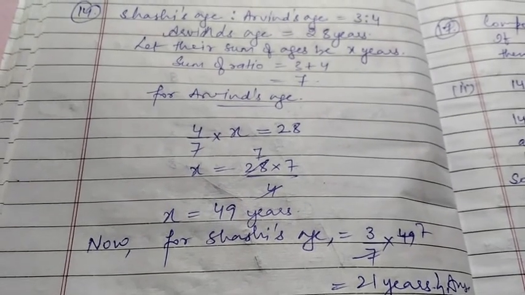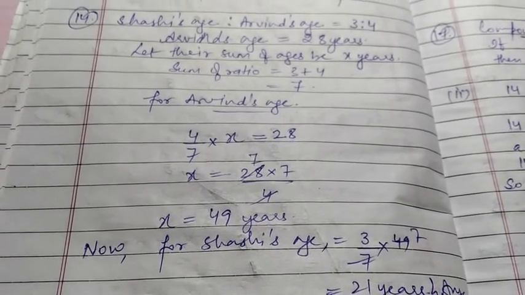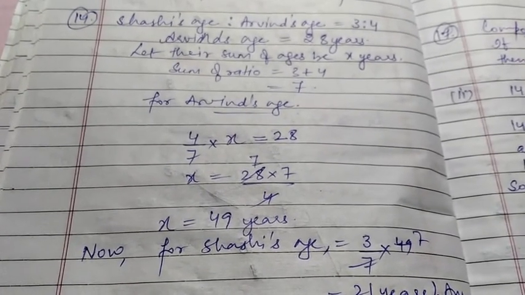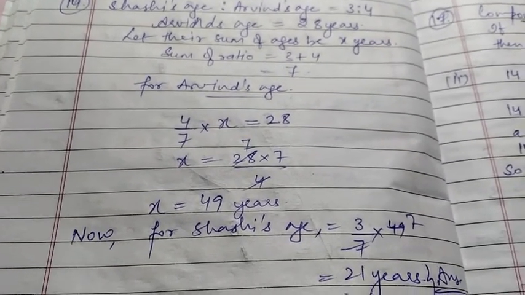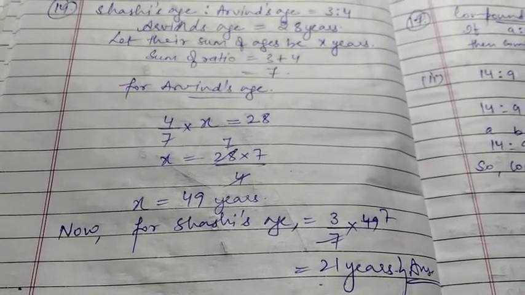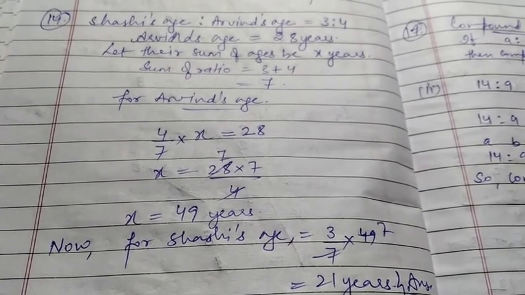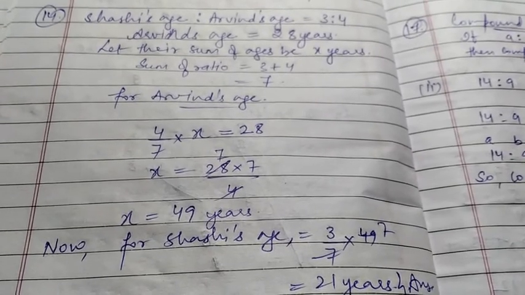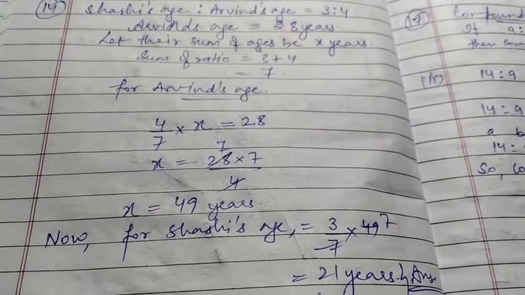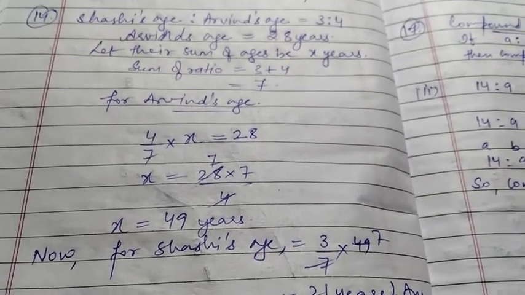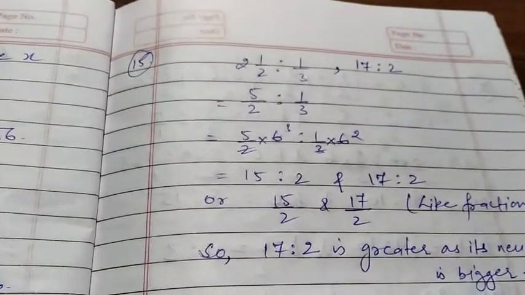Now to find the age of Shashi, you can directly do it by subtracting 28 from 49. So you will get 21. Or else you can also do it using the same method. Shashi's part was 3 in the ratio. So 3 upon the sum into 49, which is the total sum of the ages. So you got 21 years. You can also subtract Arvind's age from the total and you will get it.